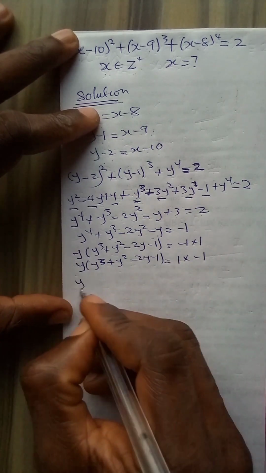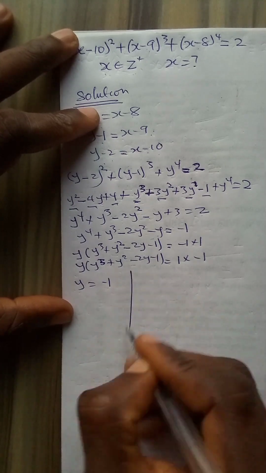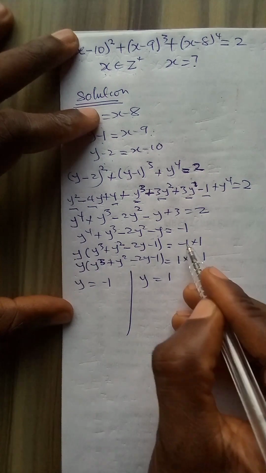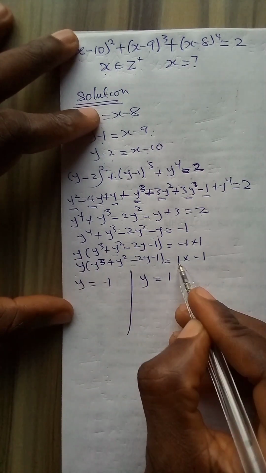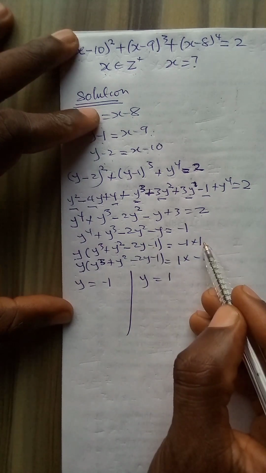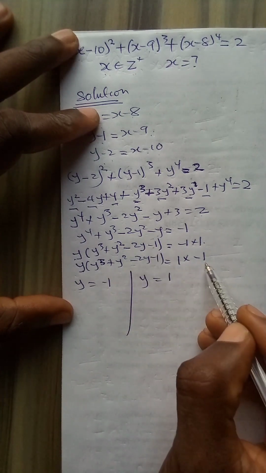Now in that case, y equals minus 1 and y equals 1, because I'm equating this y to this minus 1 and this y to this 1. Then in the other cases, I will equate these brackets to 1 and this bracket to minus 1.